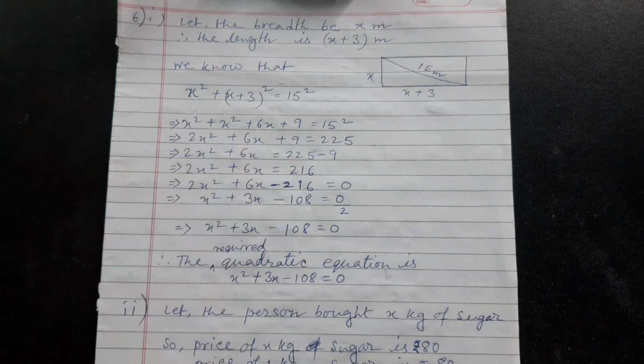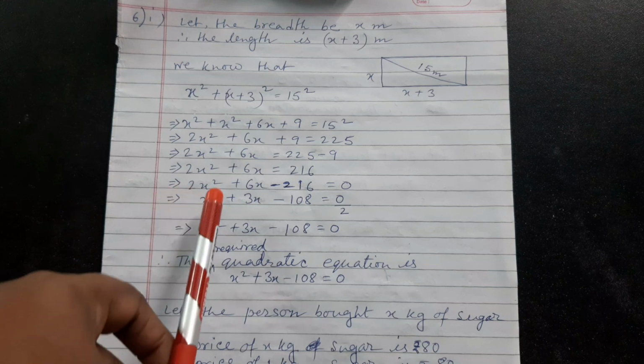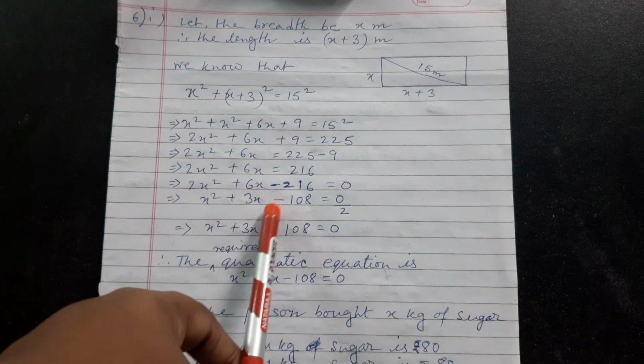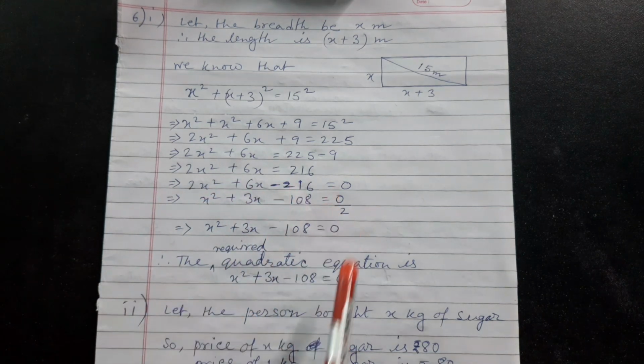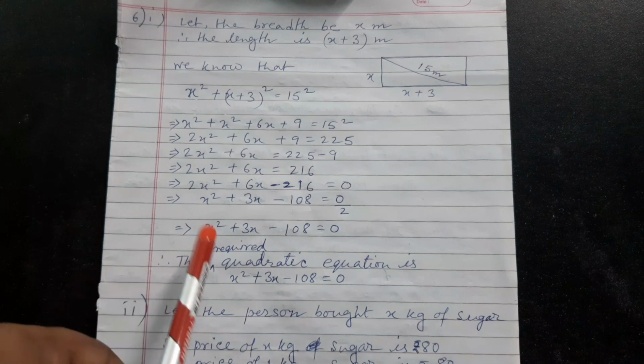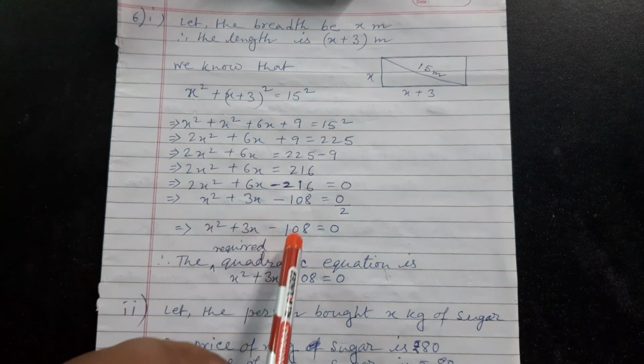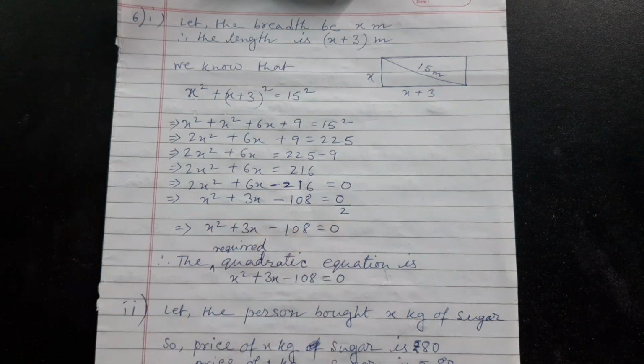We just remove this 2 and the equation will be x square plus 3x minus 108 equals 0 divided by 2, means 0. So the final equation is x square plus 3x minus 108 equals 0. Therefore, the required quadratic equation is x square plus 3x minus 108 equals 0.